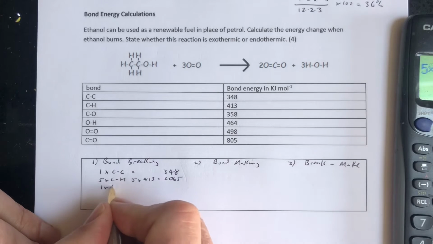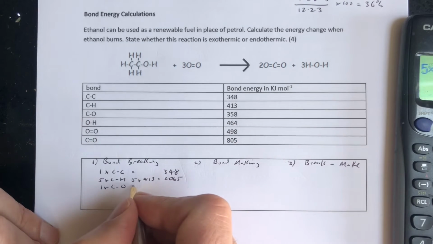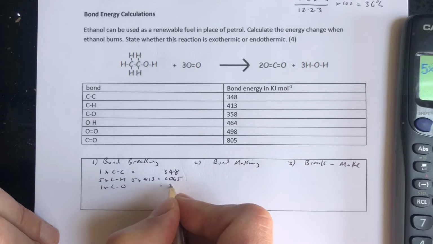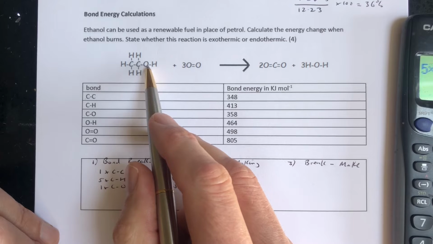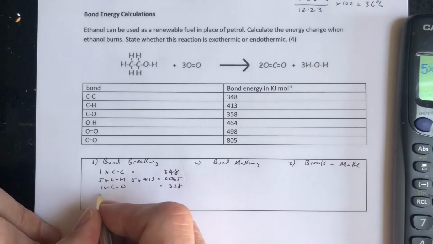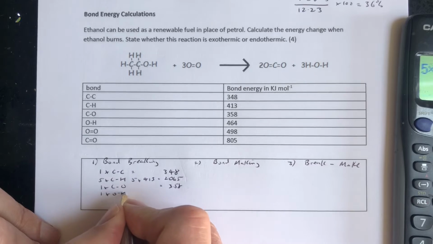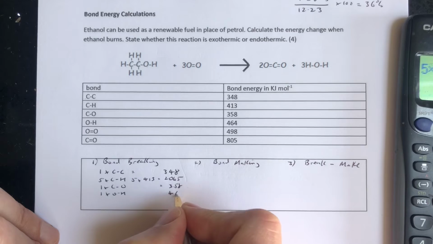Next we've got a carbon-oxygen bond there, just the one of them. So 1 times carbon-oxygen, 358. And lastly here we've got an oxygen-hydrogen bond. So we've got one of those, 1 times oxygen-hydrogen, 464.